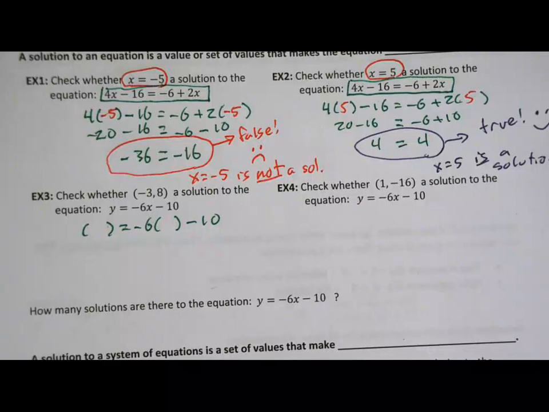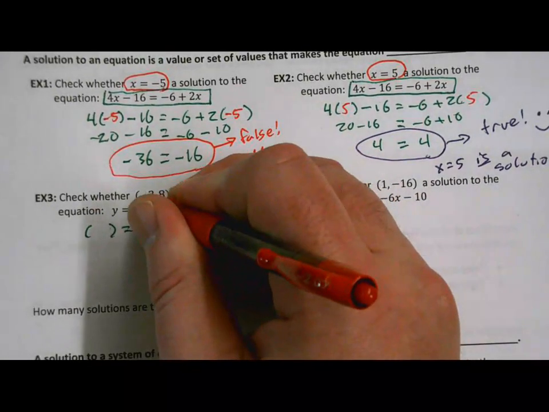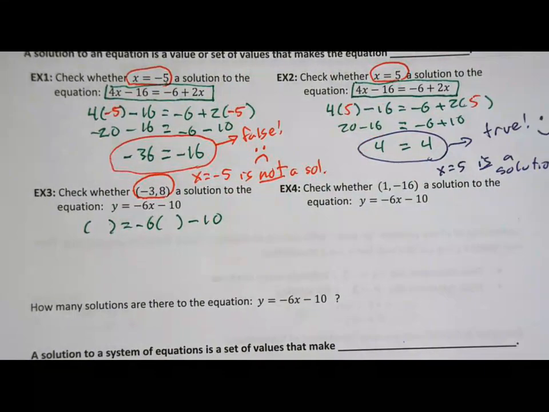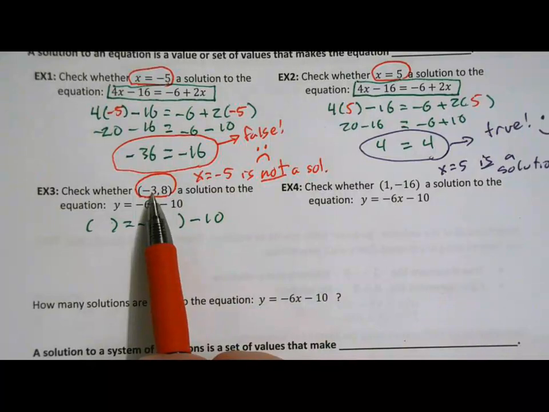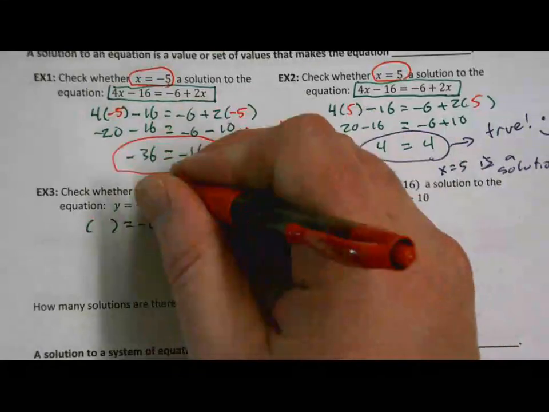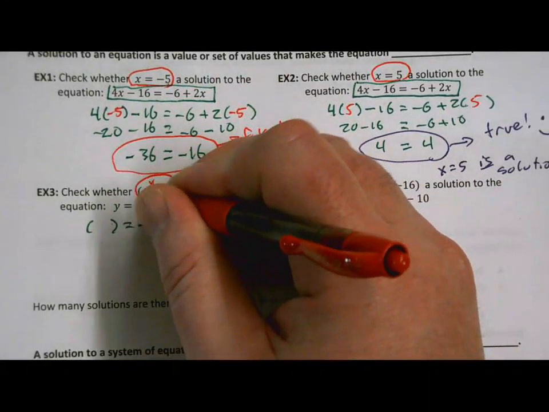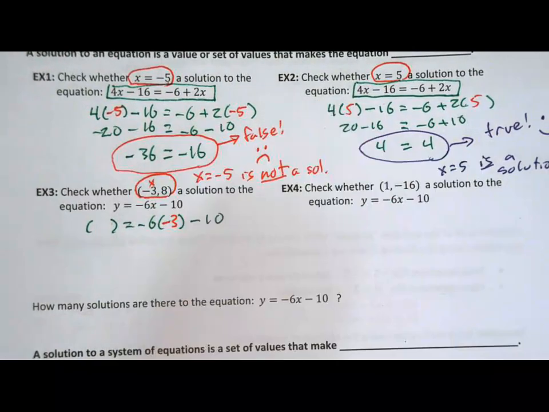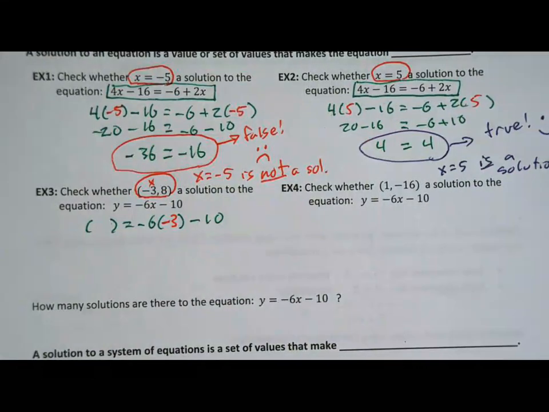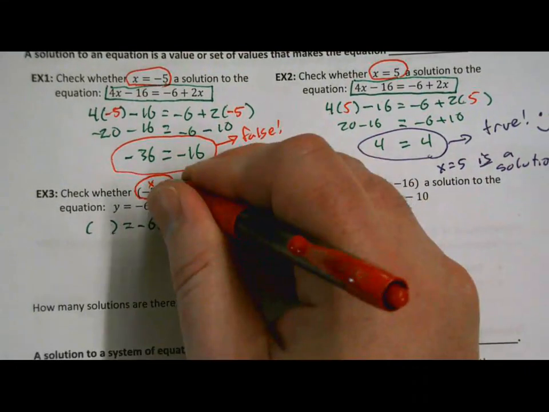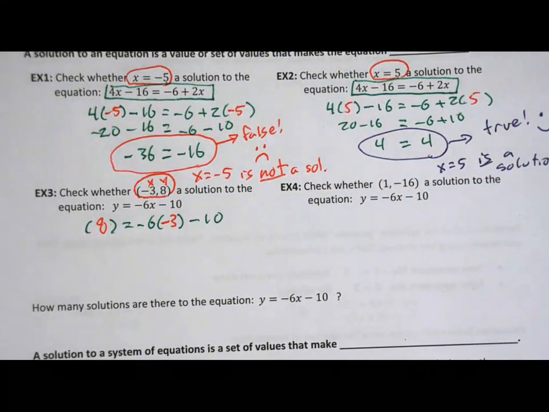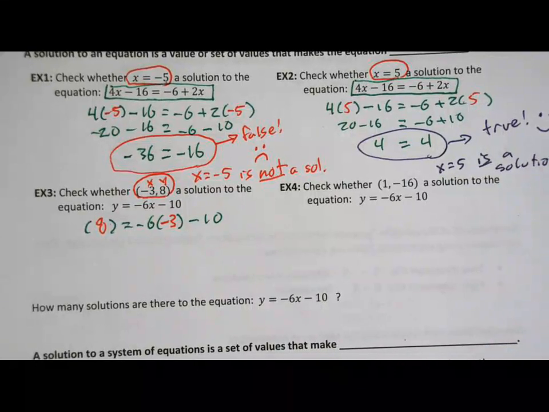And we're going to plug in -3 and 8, but be very careful that you get them in the right spots. Is -3 the x or the y? X always comes first. In the solution, x always comes first. Now, x was here, so the -3 should go after the 6. And the 8 is the y, so the 8 should go out here. It's really easy to flip those around if you're not careful.